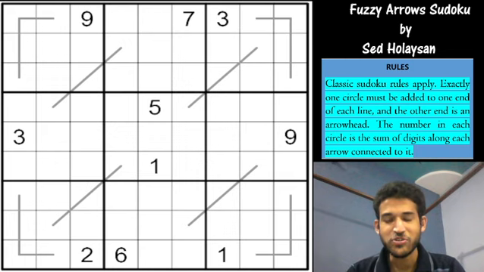I'm Kishore and today I'm going to solve a Fuzzy Arrows Sudoku created by Sed Holaysan. This Sudoku was created by Sed as practice for the variant which is occurring in the World Sudoku and Puzzle Convention 2021 that is happening online at logicmastersindia.com. I will add the link to the landing page of the event. You guys can check it out if you haven't already done so. And Sed is an excellent Sudoku solver and author from the Philippines. So let's see how this Sudoku proceeds.